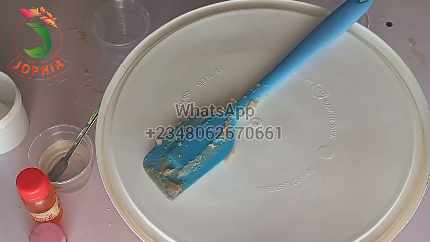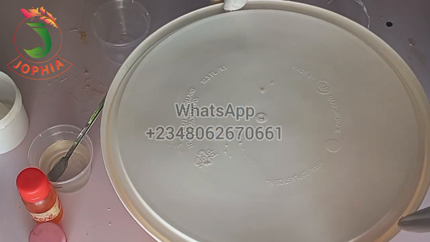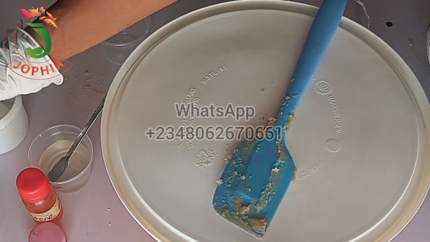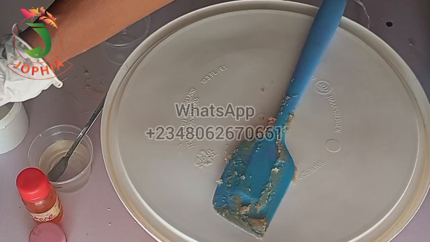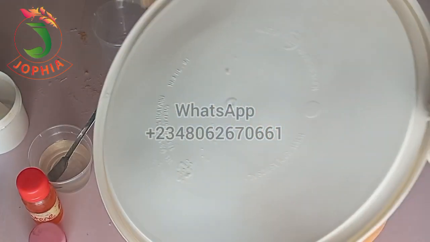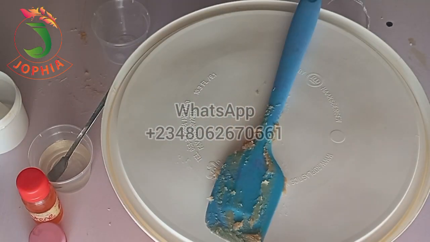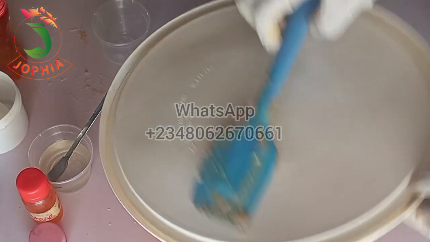If I didn't get that jelly texture and I go ahead and add my ethanol or isopropyl alcohol or methanol, the soap is not going to dissolve completely. It will be hard for the soap to dissolve completely, because there are some soap granules that have not been heated up, that have not been mixed, or that have not gelled. So I'll allow it to gel very well.